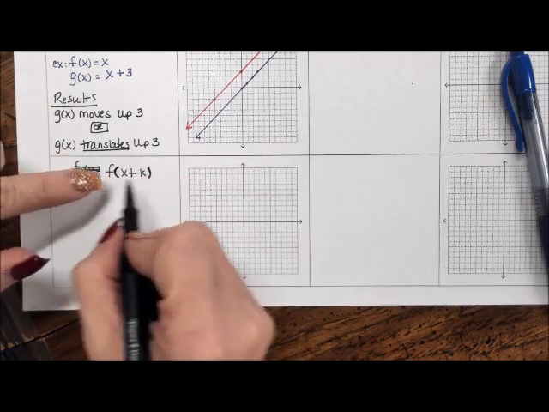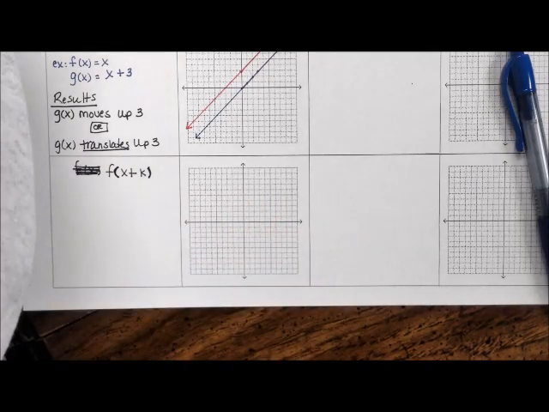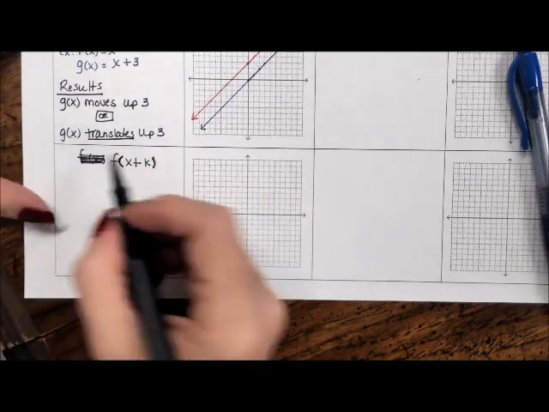Notice that it's f and then parentheses. I don't have my whiteout handy. Actually, I'm going to look and see if I had it. But I don't think I do. Yeah, I don't. Okay, you're just going to have a little paper there.